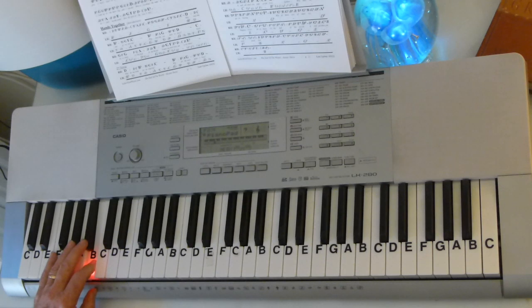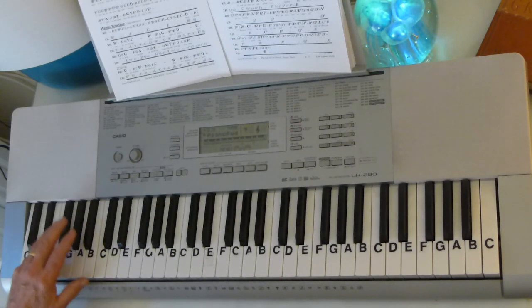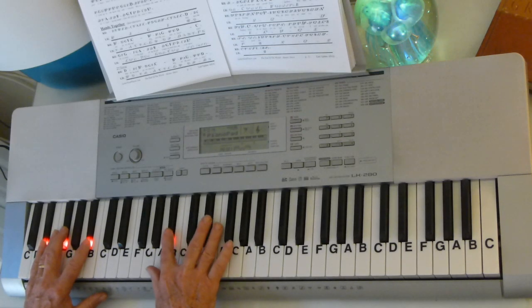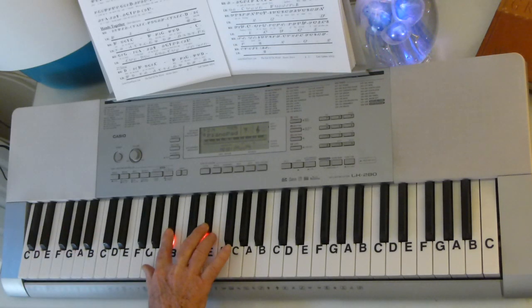A, B, A sharp, G sharp, D sharp. Now when we hit that D sharp, we're going to get this D sharp minor sound. So with the little upper neighbor right there.